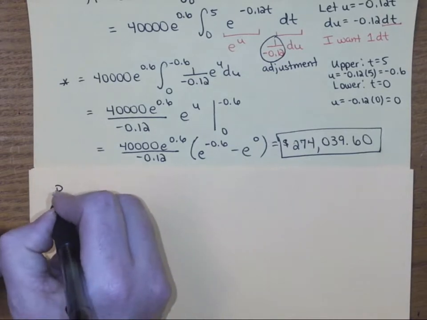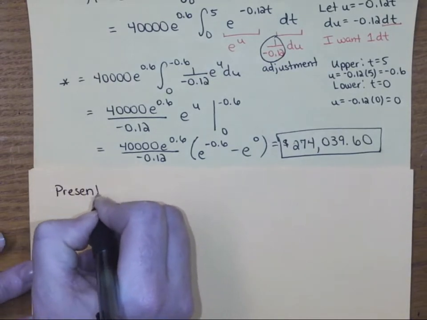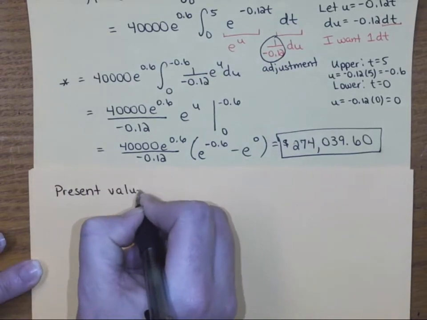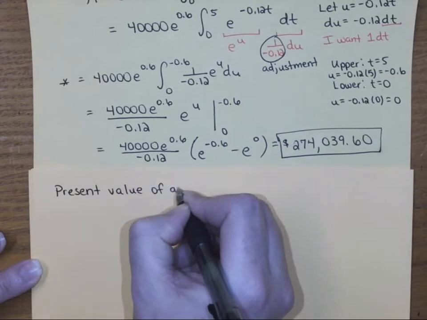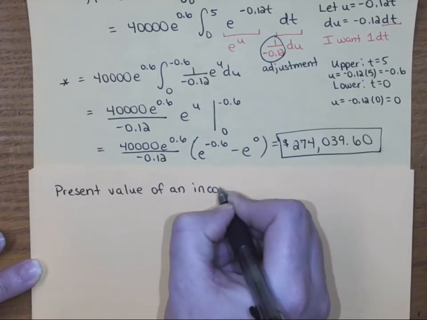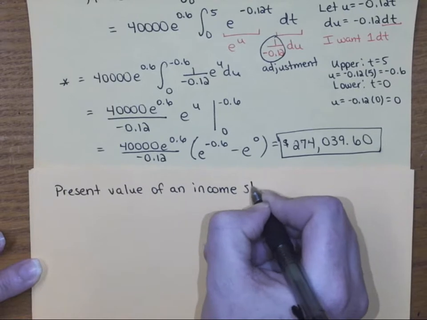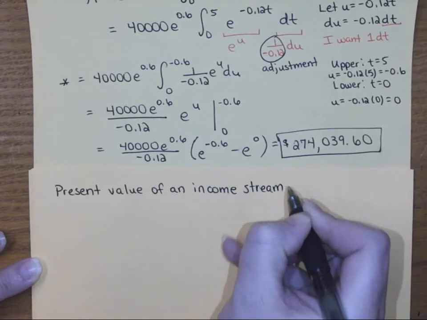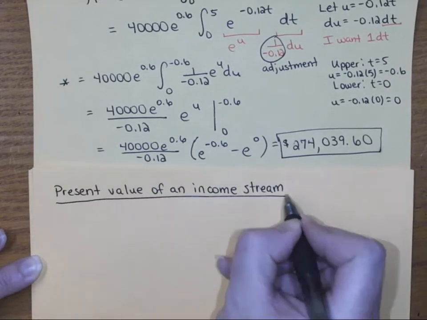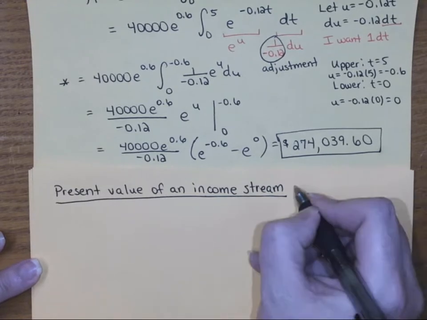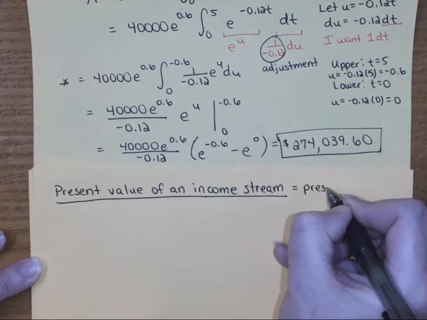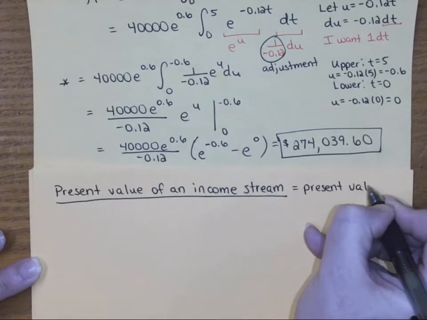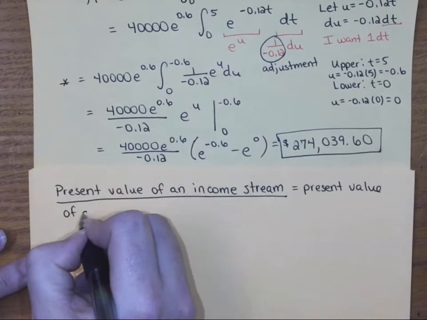Okay, so now let's talk about present value of an income stream. So just like it sounds, future value is what we anticipate the business would be worth in the future. And present value is what we anticipate the business is worth right now. Okay, so this will be the present value of a business.